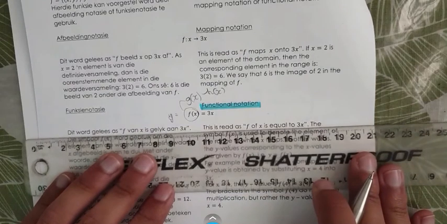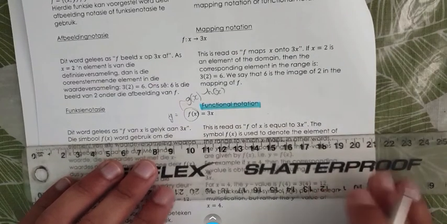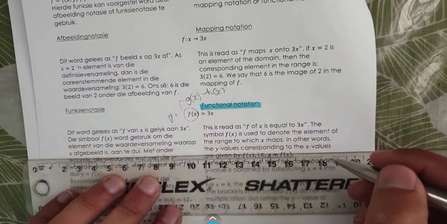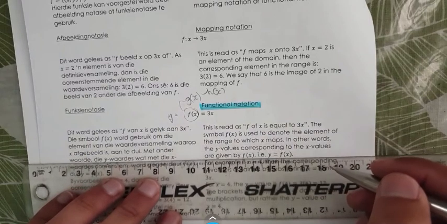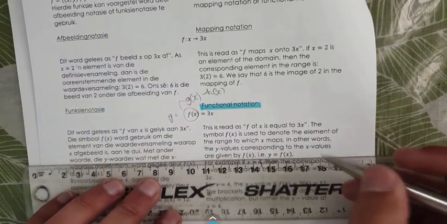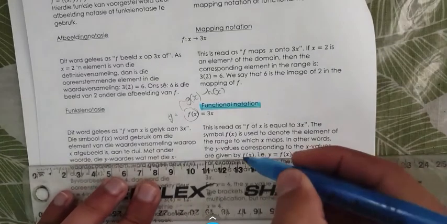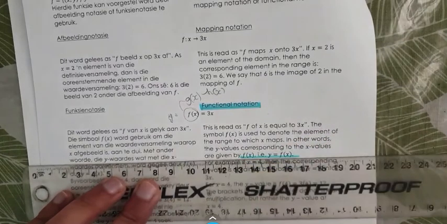Alright, so this reads as f of x is equal to 3x. The symbol f of x is used to denote the element of the range which x maps. In other words, the y values corresponding to the x values are given by f of x. In example, y is equal to f of x, you see? So it's the same as that. You can highlight for me that as well.